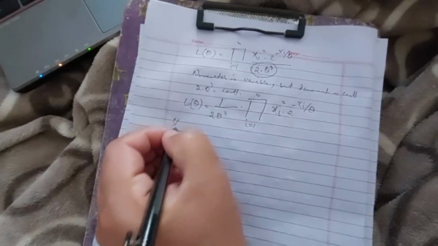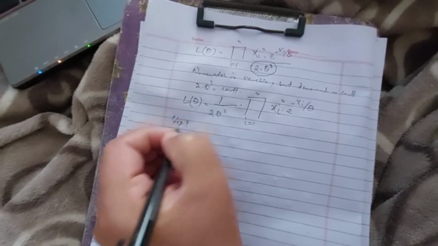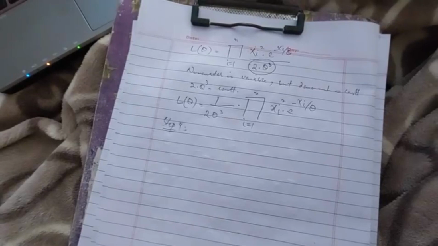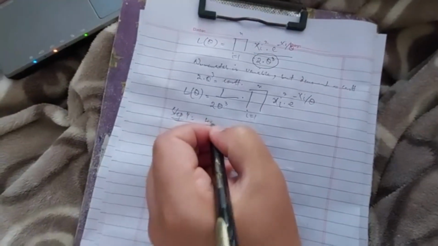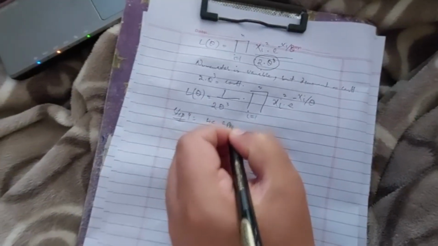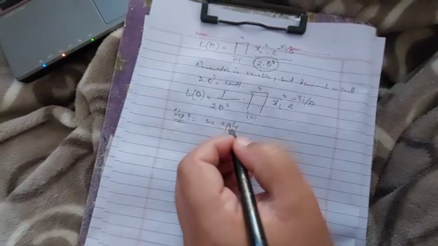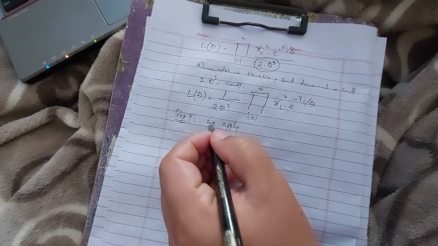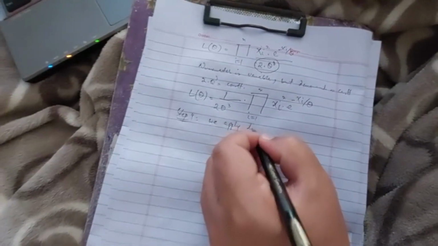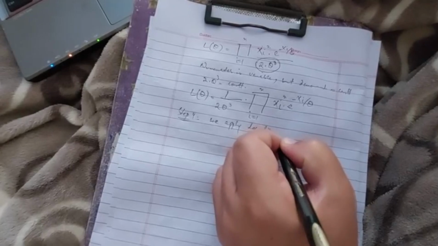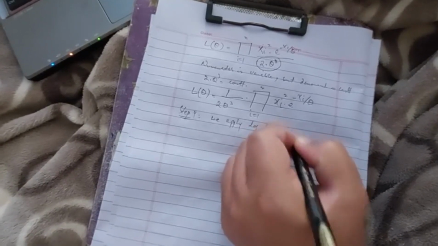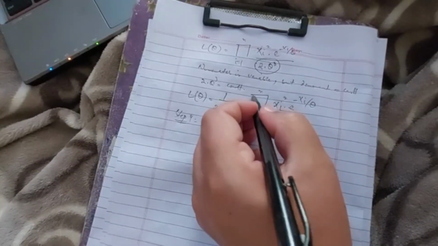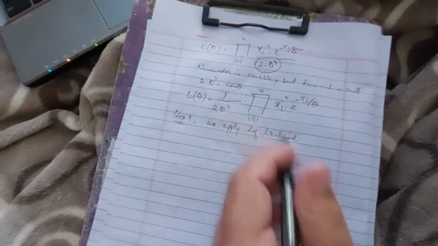Now we have another step, step 4, in which we apply the log likelihood to convert this product into summation.